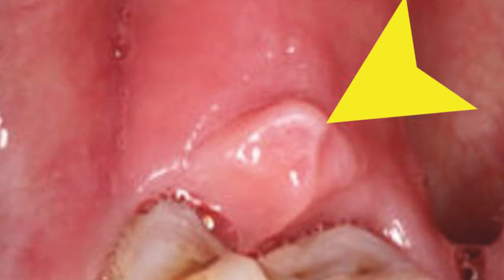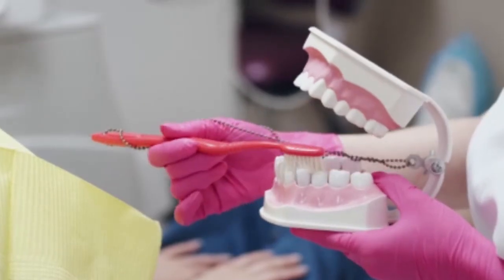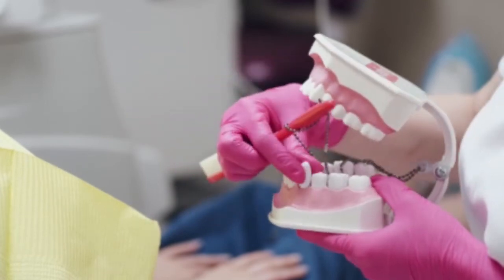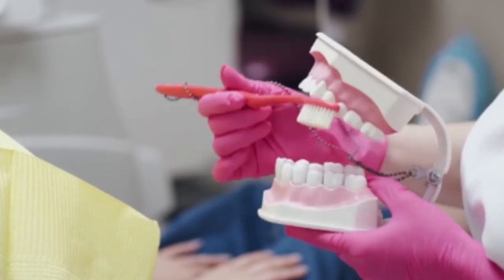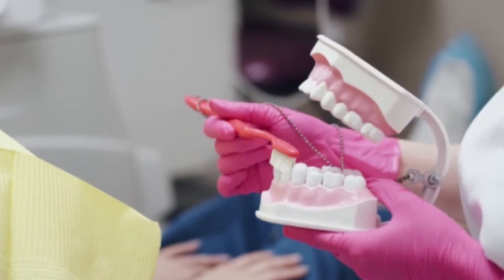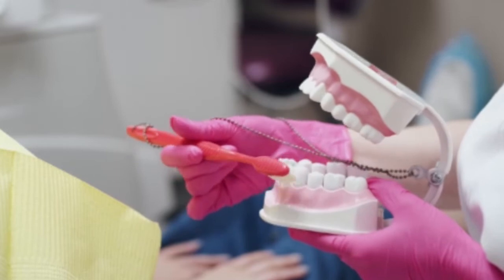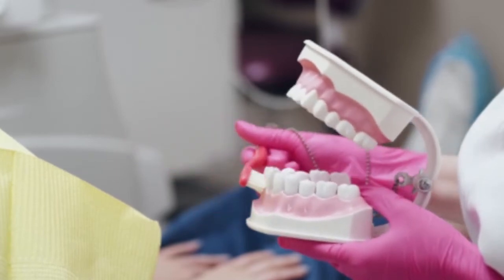So, earlier I mentioned the home remedies, and I want to give you a few tips on how you can manage pericoronitis from home. That includes gently brushing your teeth, inclusive of the affected area, with a small head toothbrush, because it can easily reach that area which is affected.